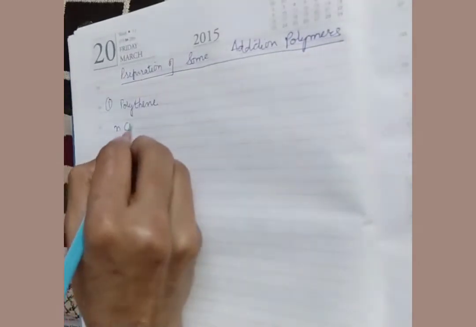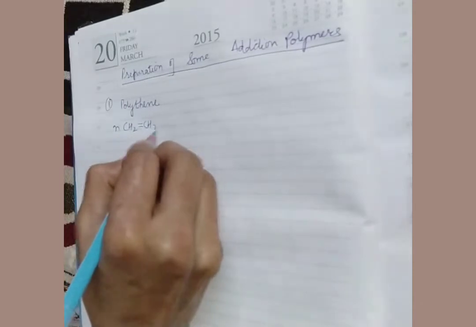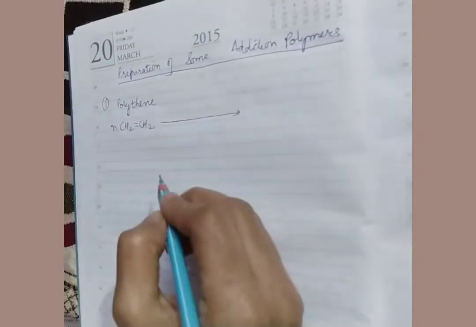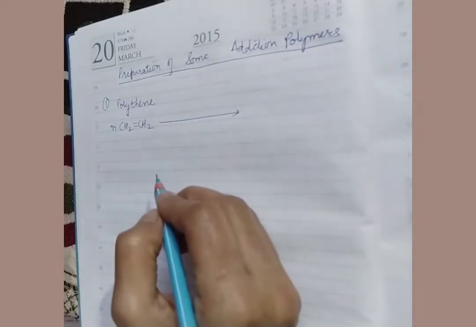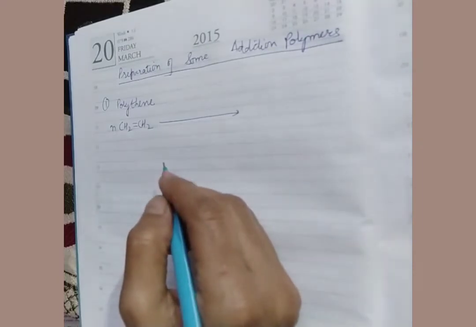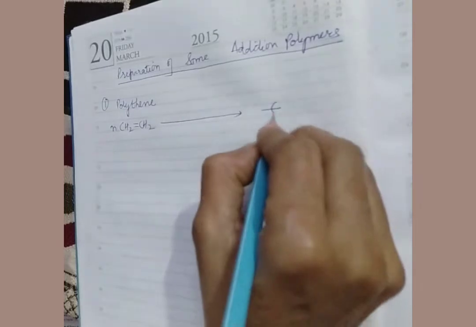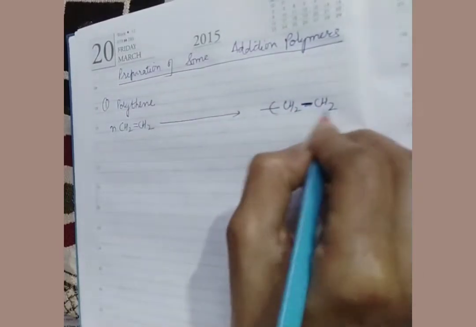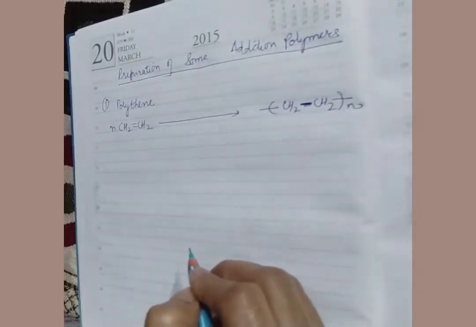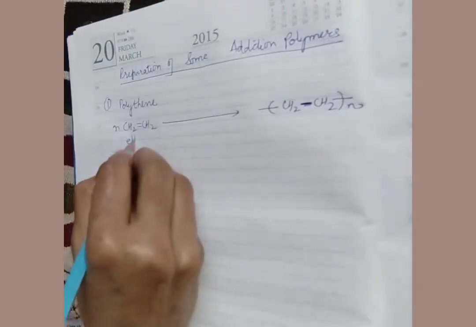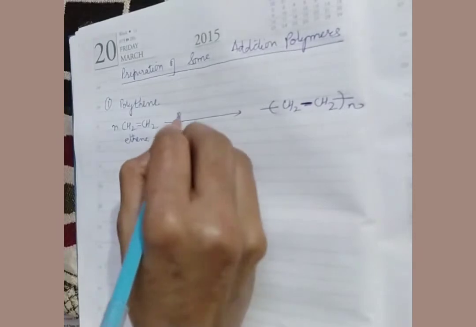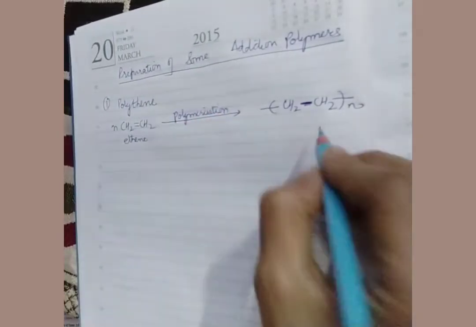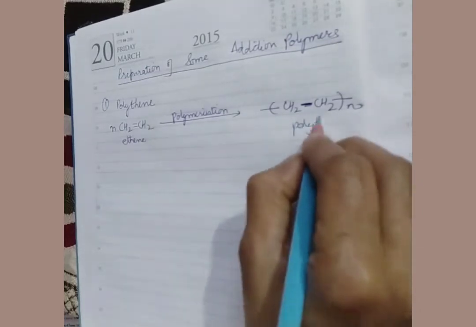That means the N unit of ethene by free radical mechanism or high temperature process is being converted into polythene. This is ethene, undergo polymerization, and you get polythene.